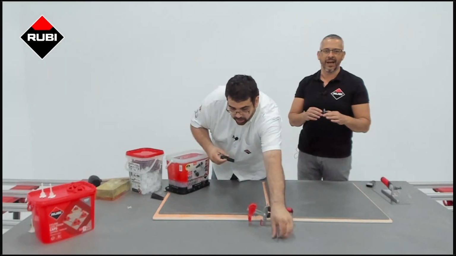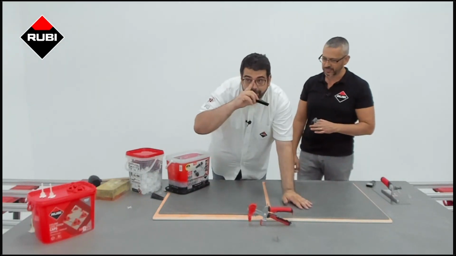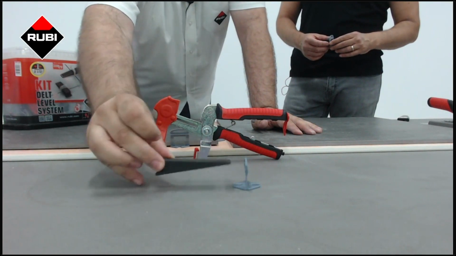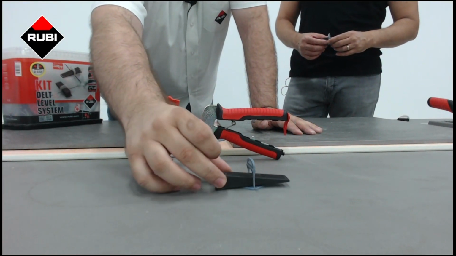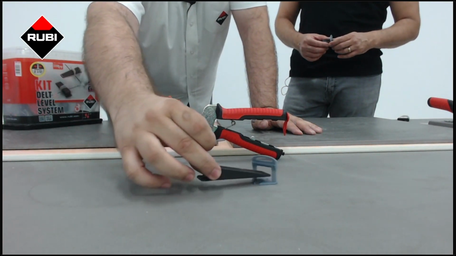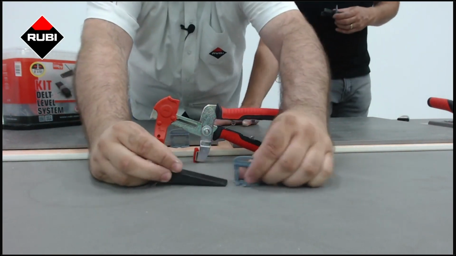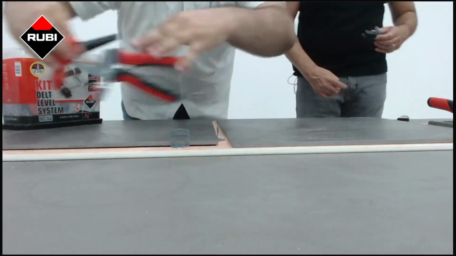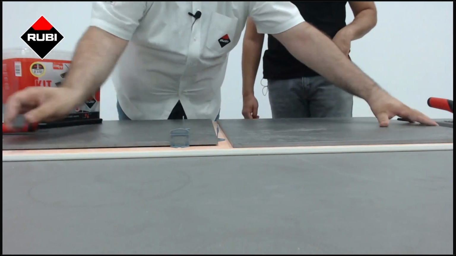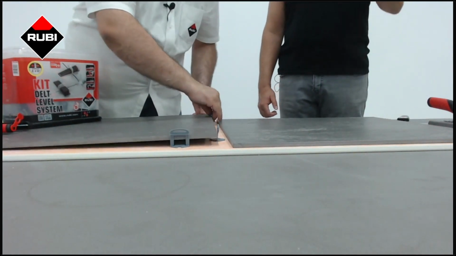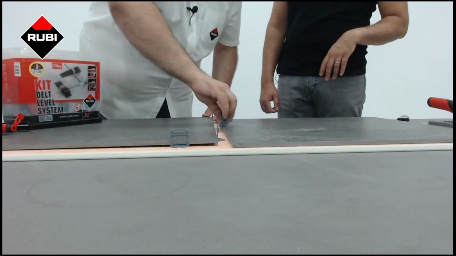Jose, please change the camera. Thank you, Ivan. Well, I think it's going to be even better to see it in action. So we place, as we said before, more or less 10 centimeters from the corner.